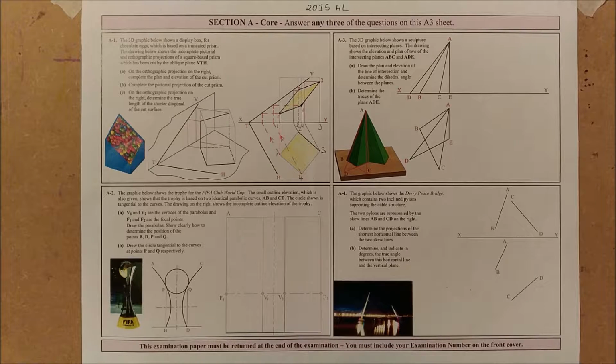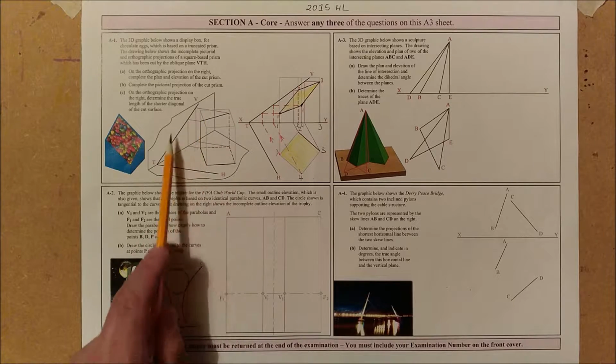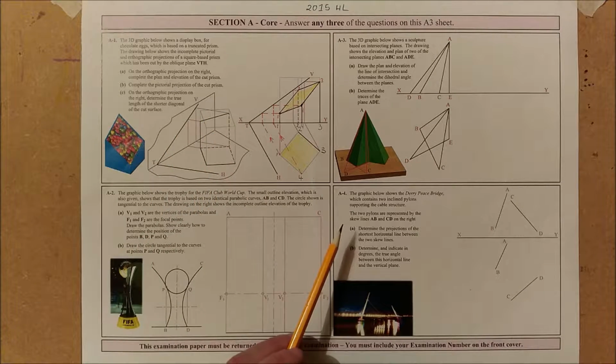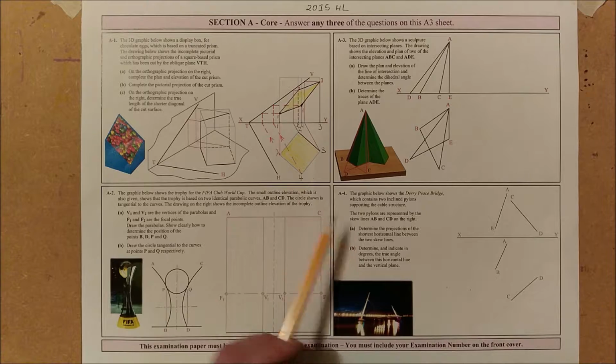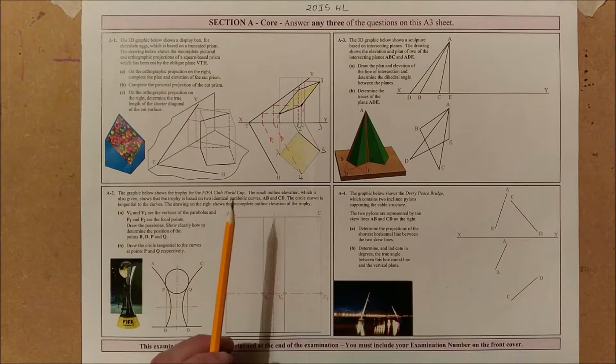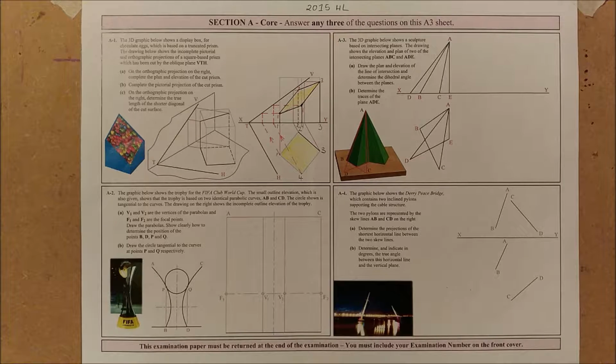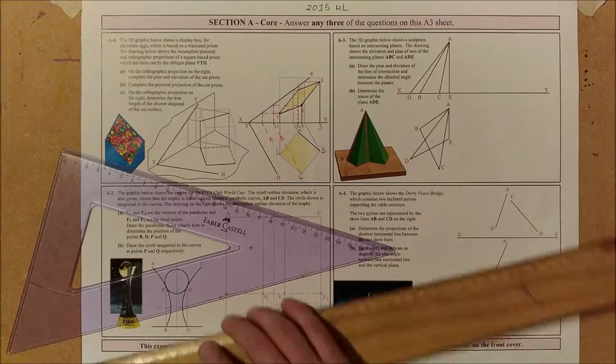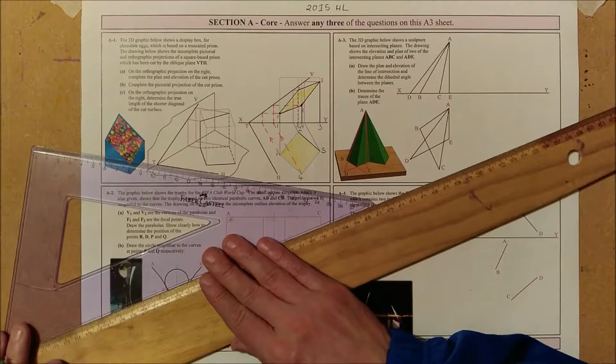So moving on to part B, complete the pictorial projections of the cut prism. You have the pictorial view here. It asks you to complete the projections of each point as you have done here on the pictorial view. You can label it if you like, though you don't have to, it just might make it that bit easier. You can just project your points as you have done here from the plan view.